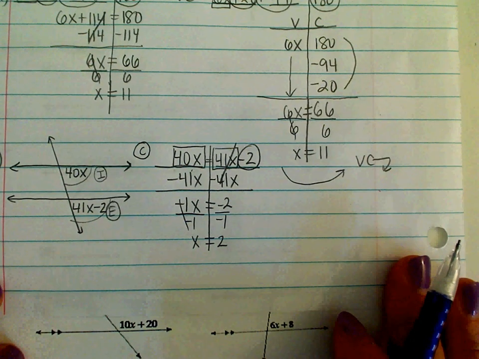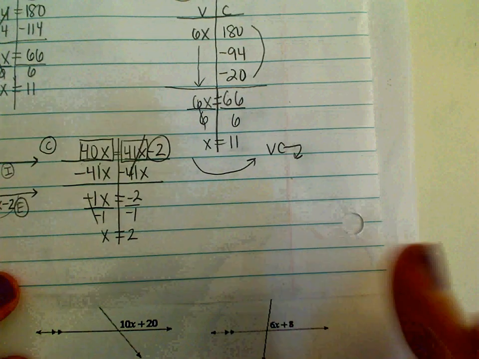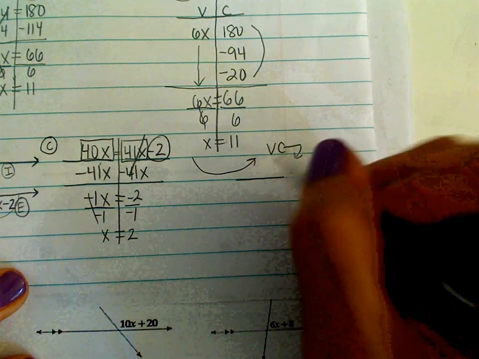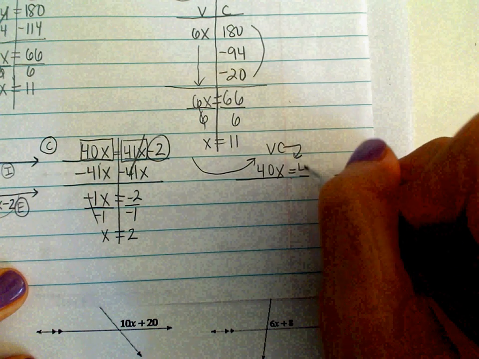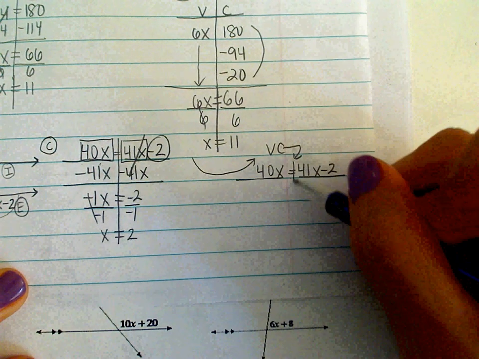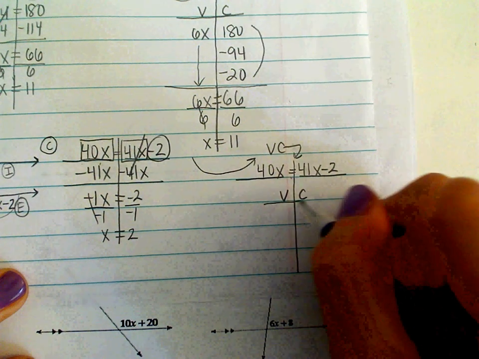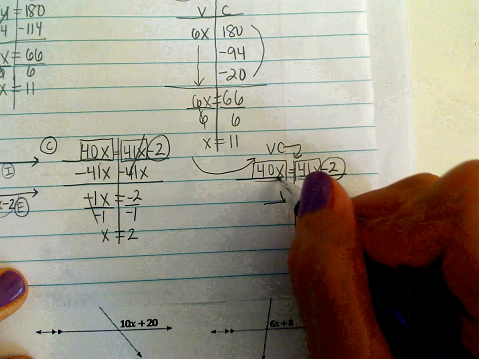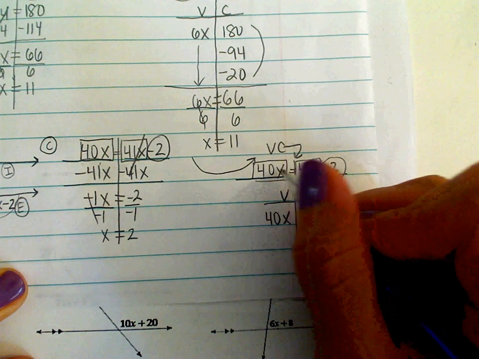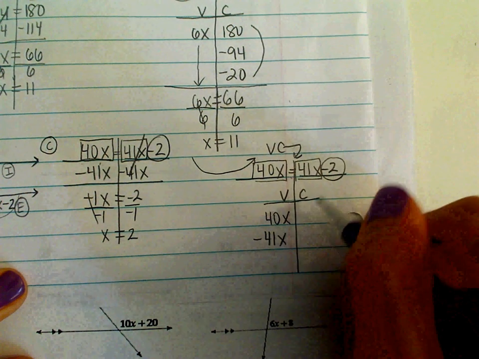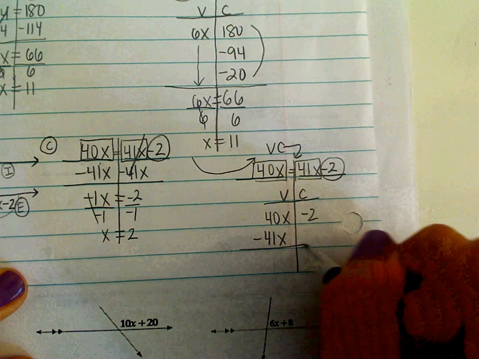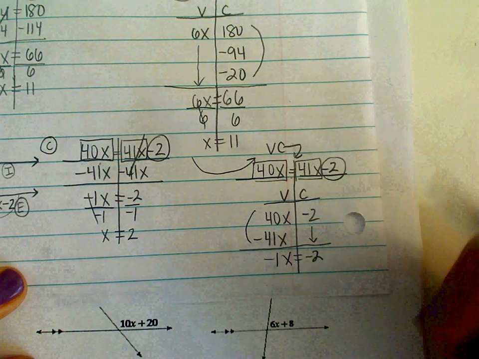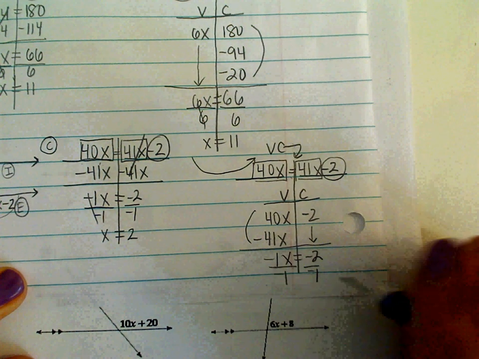And let's see how the variable constant method works. Since these are corresponding angles, not SSI or SSE, we set them equal. 40x equals 41x minus 2. Draw a line, VC. Okay, box, circle. 40x is here already. Bring the 41x over, it becomes negative 41x. Negative 2 stays. Add these, negative 1x. Bring this down. And then divide. So x equals positive 2.